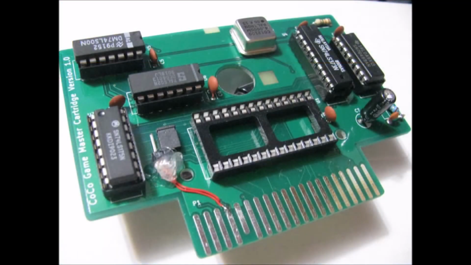Game developers have a high hurdle to jump over when developing a cartridge game for the Tandy Radio Shack Color Computer. Not only do they need to know the inner workings of the CoCo to exploit it to the max, they also need to have the know-how to design and manufacture the physical cartridge. The Game Master Cartridge, or GMC, removes this hurdle because it allows developers to concentrate on the software, not the hardware. Still, there is another hurdle.